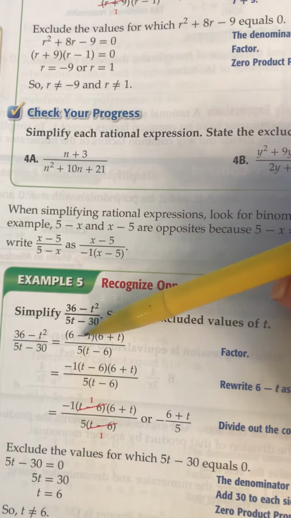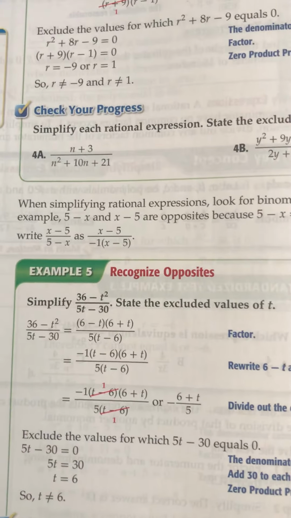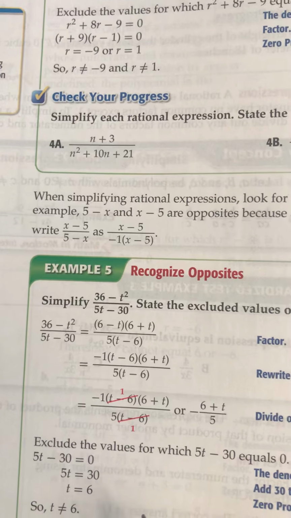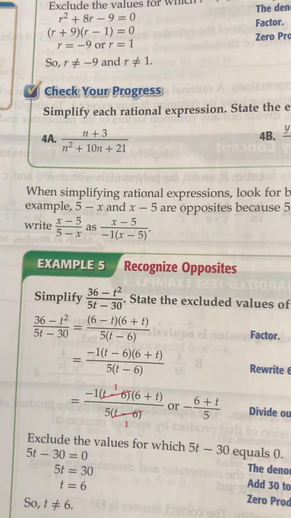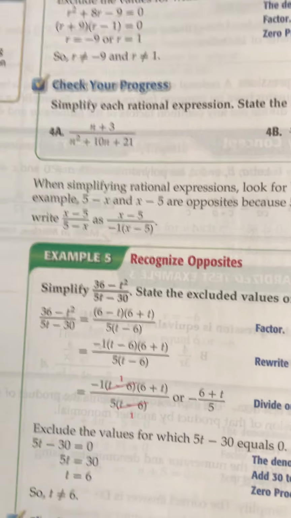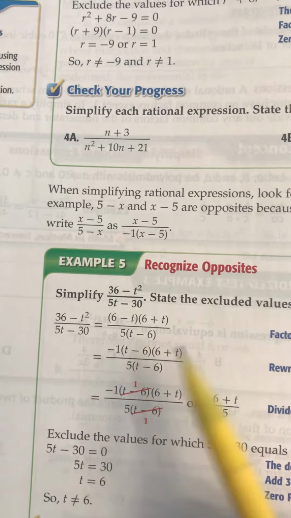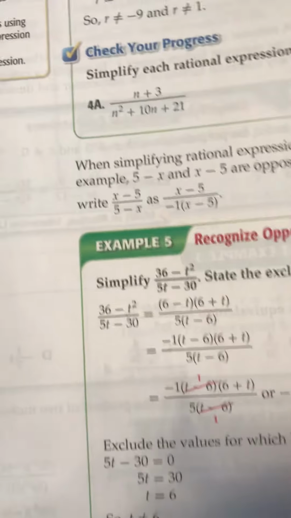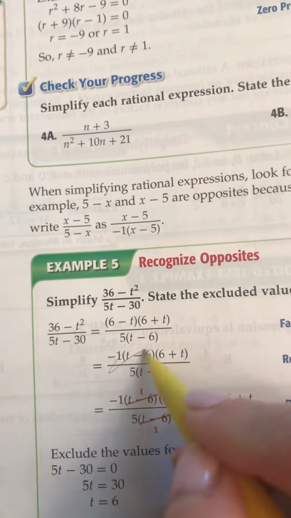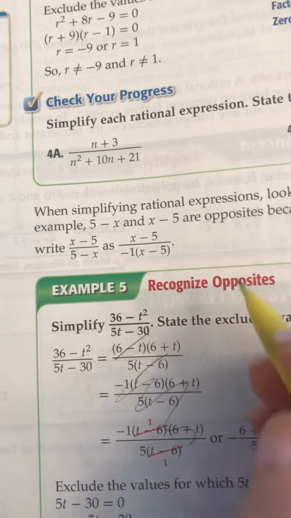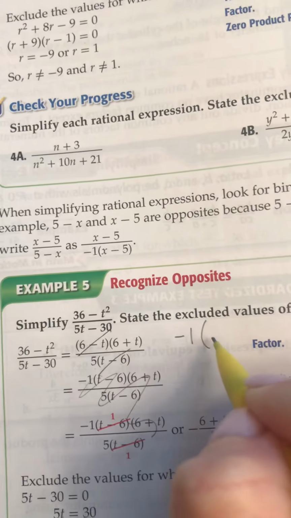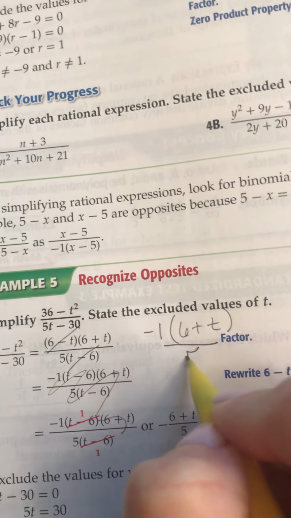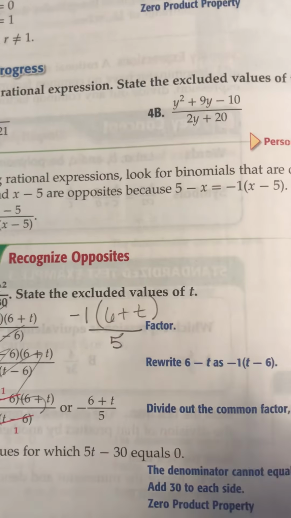I don't know if we've learned this or not, so I'm just going to go ahead and include it since I saw it. That 6 minus t and t minus 6, those are almost the same, but one of them's turned around. If you have something where it's almost the same, but one of them's backwards, it cancels to a -1. So they kind of did it a little bit differently, but what I would have done, I would have just ignored that. I would have said this over this is -1, and you have 6 plus t remaining over the 5. And you can just leave it like that if you want to.